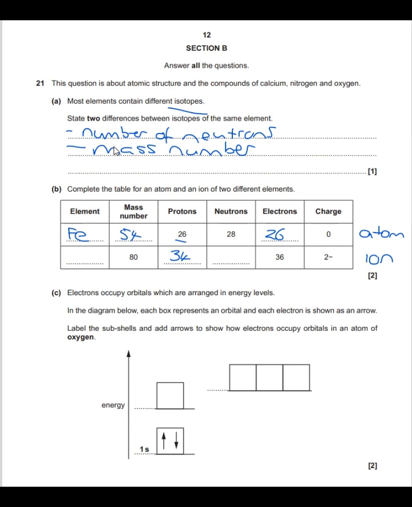So therefore, to work out neutrons, we've got to take the number of protons away from the mass number. So 80 take away 34 is 46. Again, we look in the periodic table, find the element that has an atomic number of 34, and we see that is selenium.